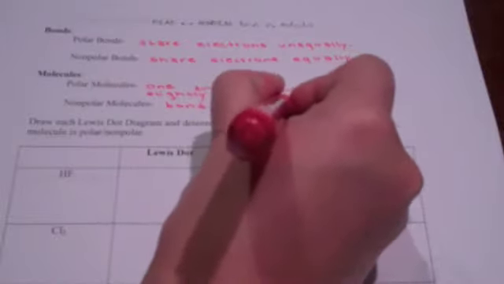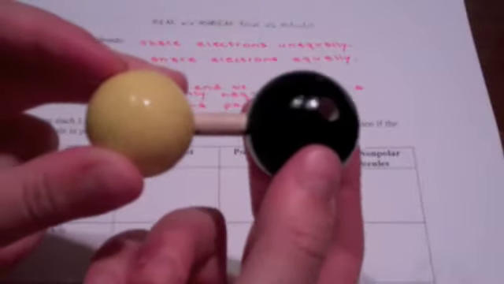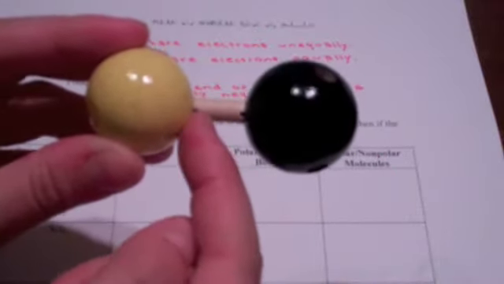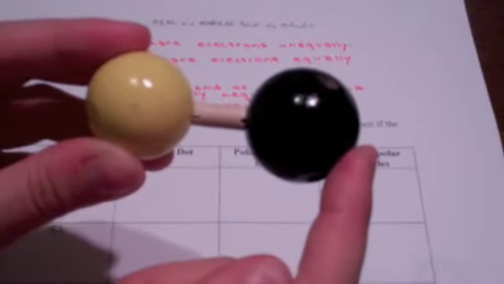Your bond polarities cancel. Okay? So for example, if you have this again, you would agree that this is a polar bond as a result of the fact that these are two different elements. This one is going to be pulling with greater strength, and therefore it's going to have a slightly negative charge because the electrons are going to be more towards it than they are towards the black atom.